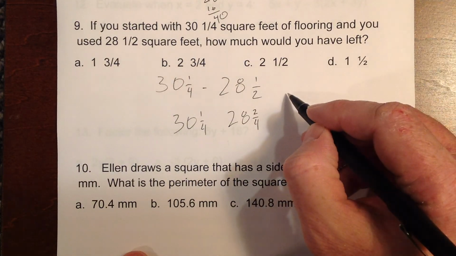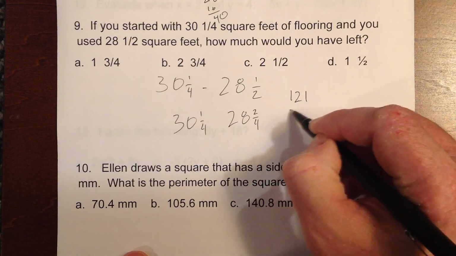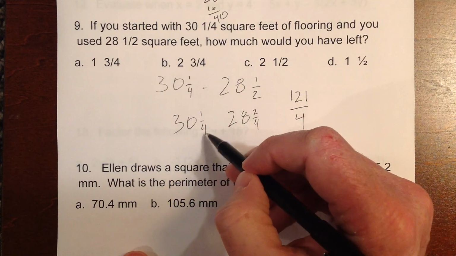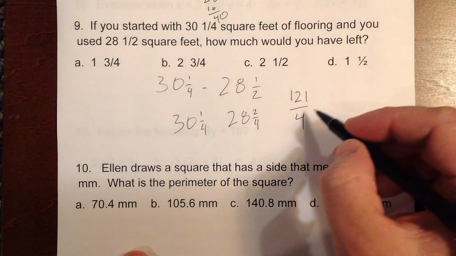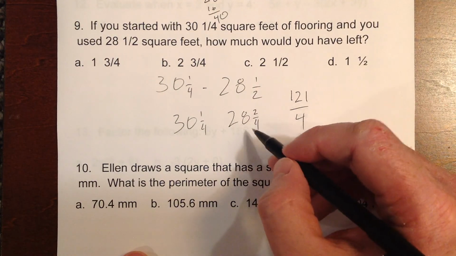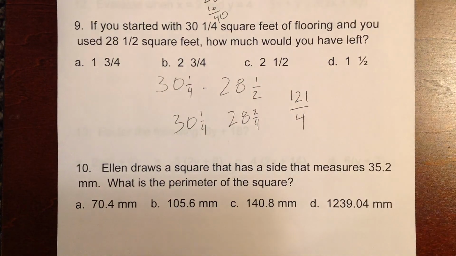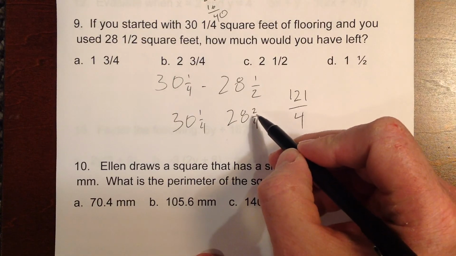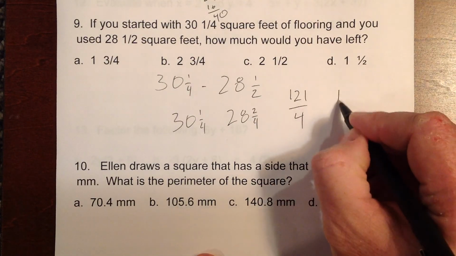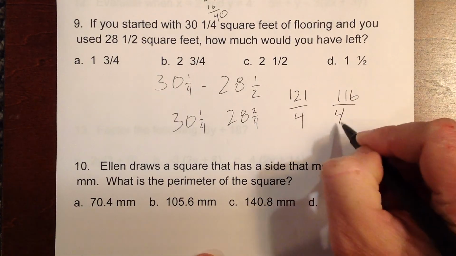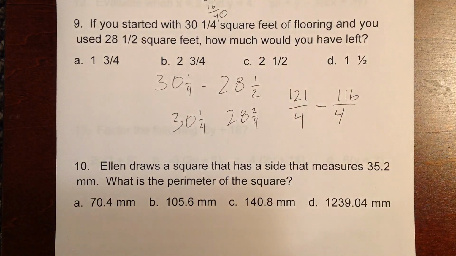This is going to be 121 over 4, because 4 times 30 is 120 plus 1 is 121 over 4. 28 times 4 is going to be 114, plus 2 is 116 over 4, and we're still subtracting.